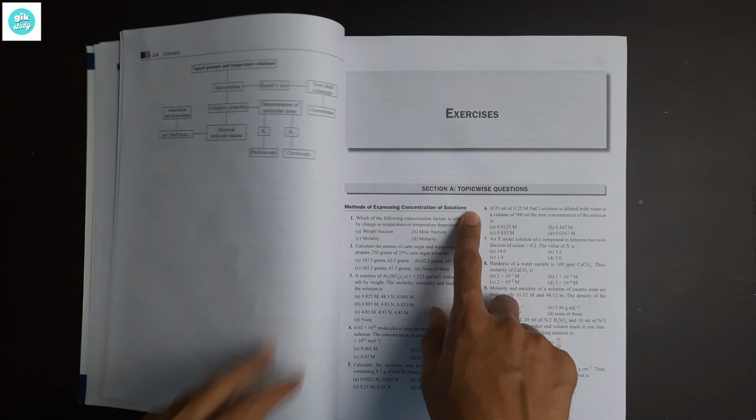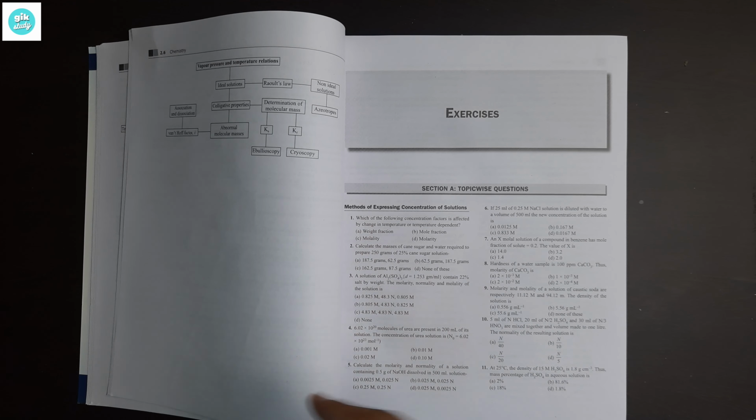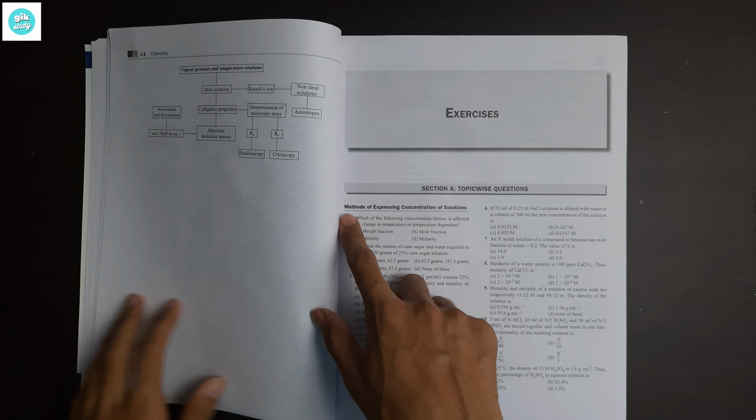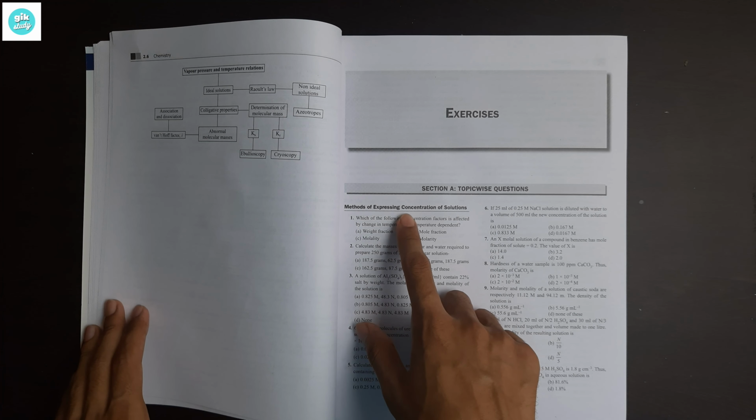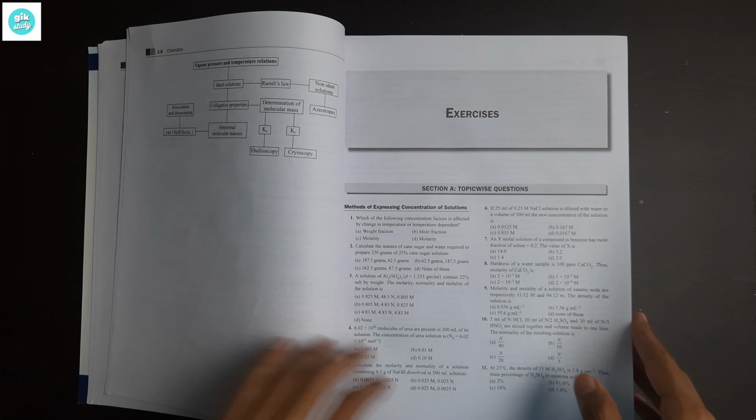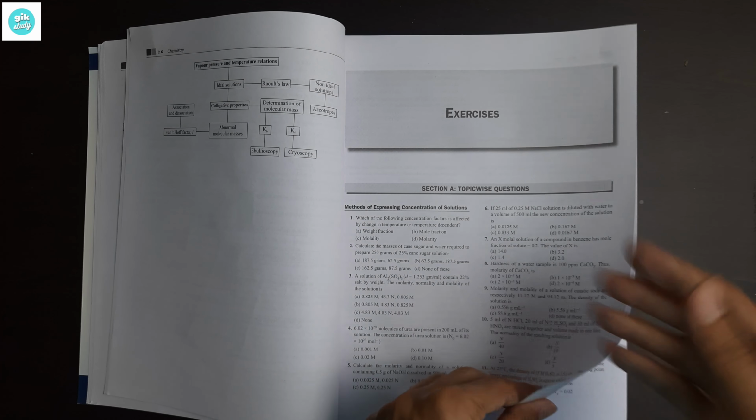Here's the concepts, some topics: methods of expressing concentration of solutions, or you can say concentration terms. Now vapor pressure and Henry's law. Then here's Raoult's law, ideal and non-ideal solutions, azeotropes.